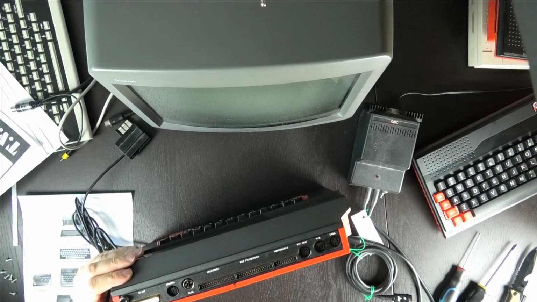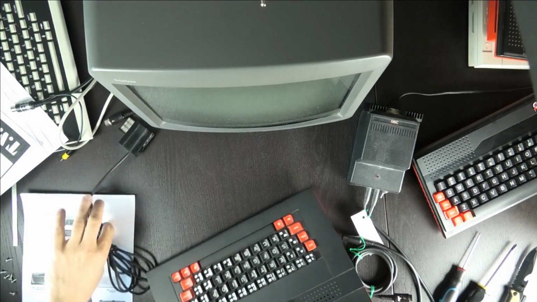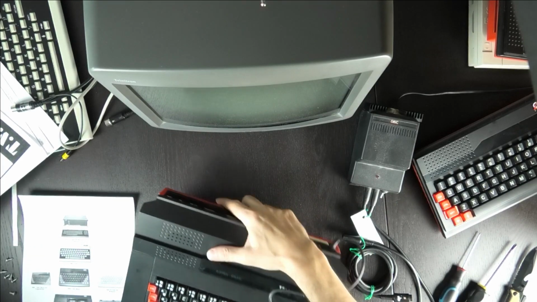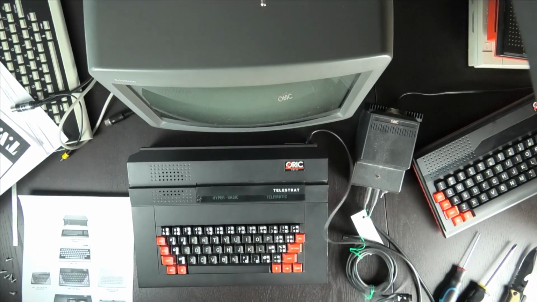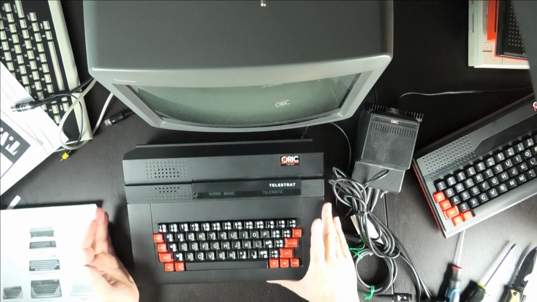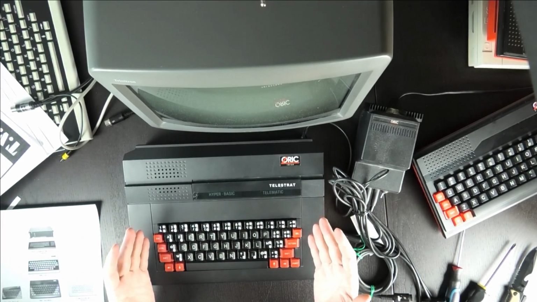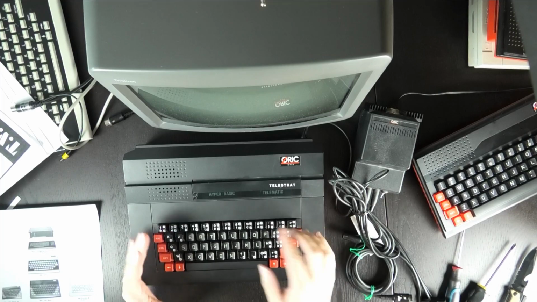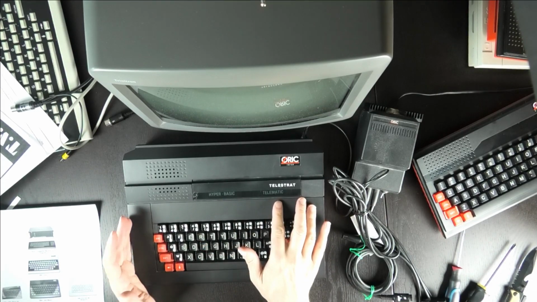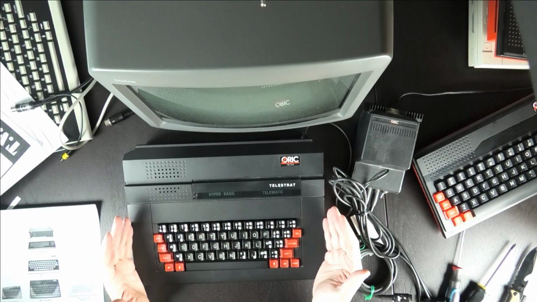So basically that's a machine which has a lot of promises. It was announced like it would have an 80 column mode. But what you get when you get an Oric is basically a machine which by default, if you don't have the ROM Oric 1 or ROM Atmos, can't run any of the Oric software.